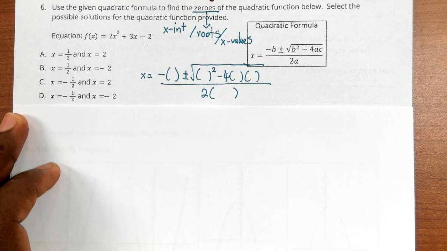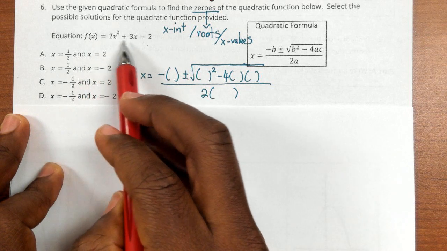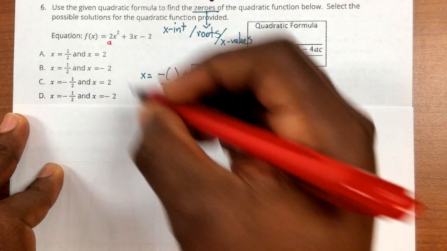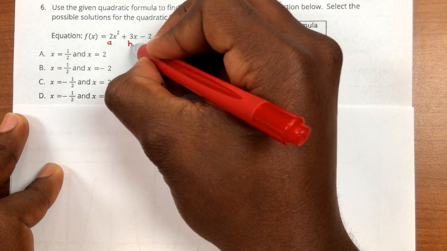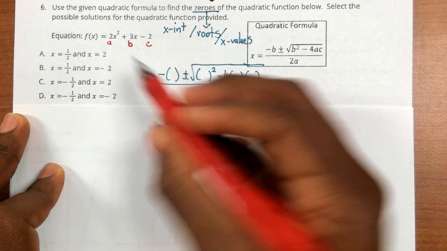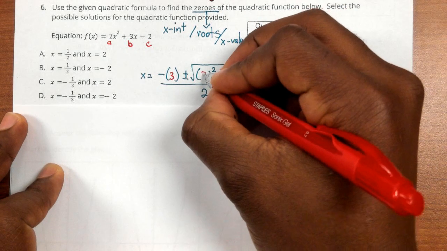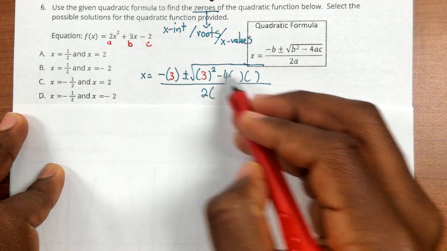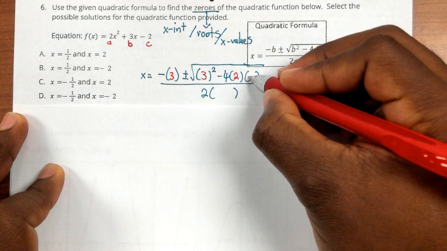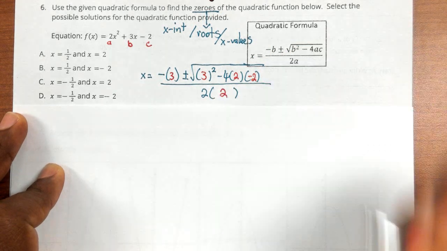You're probably wondering, what are these B's, A's, and C's that I'm talking about? Well, we were given a quadratic equation where the 2 that's in front, your leading coefficient, is your A, the 3 that's attached to your X is your B, and your C is negative 2. So when I plug in my B, I'm plugging in 3. When I plug in my B again, I'm plugging in 3 again. My A is 2. My C is negative 2. And my A again is positive 2.